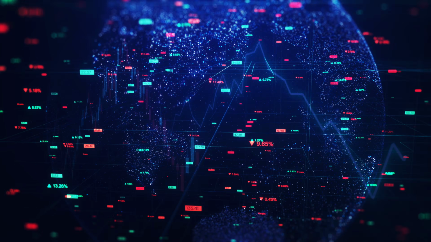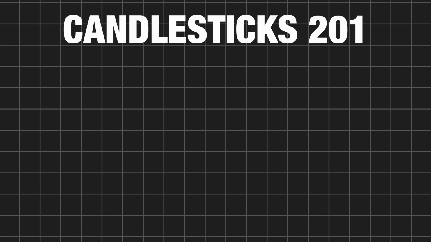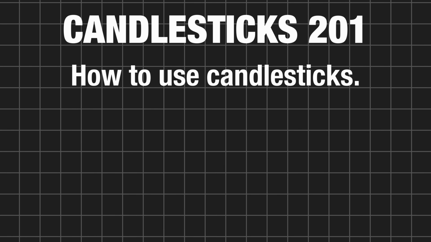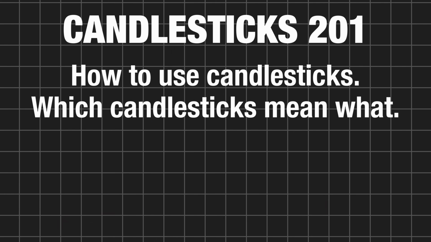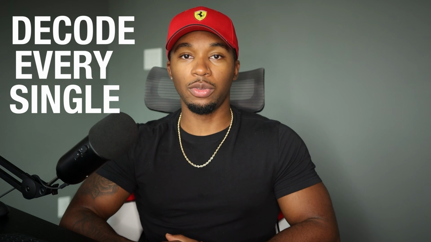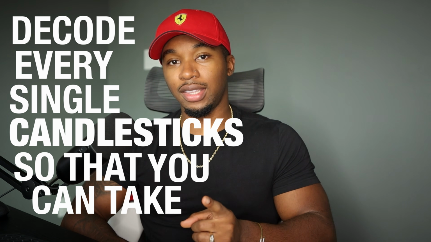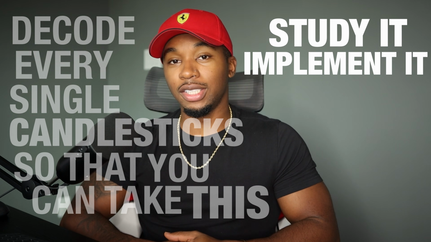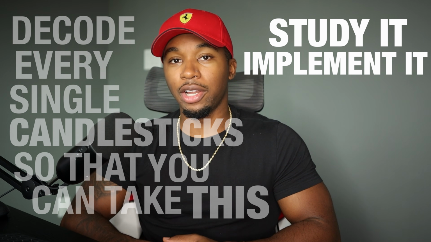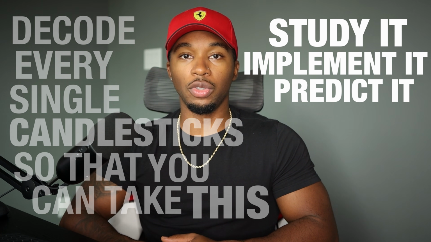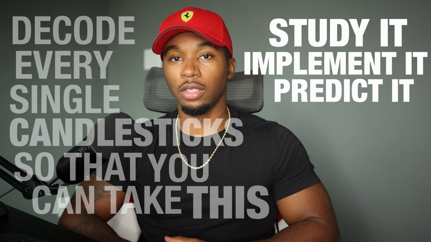So in this video, I'm going to break down that language for you guys, tell you everything you need to know about candlesticks, how you can use them, and what candlesticks are telling you. I'm basically going to decode every single candlestick so that you can take this, study it, implement it tomorrow, and actually start accurately predicting what price will do on any single chart. So what are candlesticks and what do they mean?